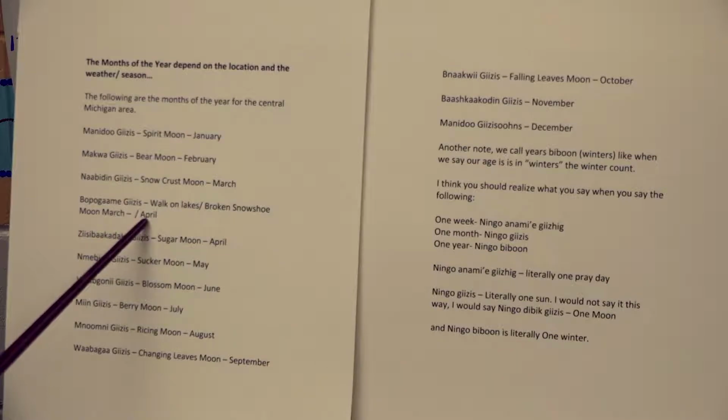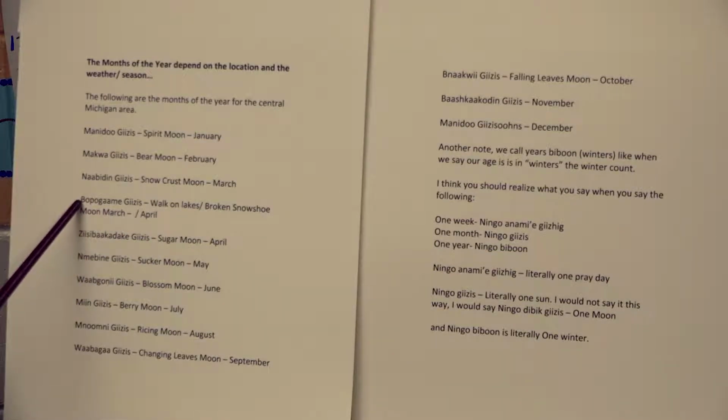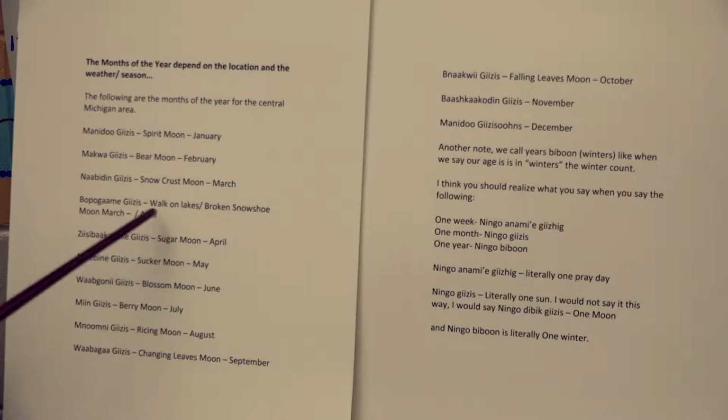And then we go into April, and April is called Bopogame Gises, broken snowshoe moon. Oh, that's in March or April, but I think it's April. Because if you continue to snowshoe into April, because of that crusty snow before in March, it's going to damage your snowshoes. And the more snowshoe walking you do, the more damage your snowshoes get. It's at the end of the winter. You've been snowshoeing since December, and your snowshoes are starting to wear out. So by April, it's broken snowshoe moon.